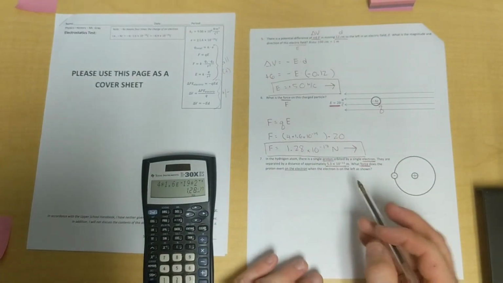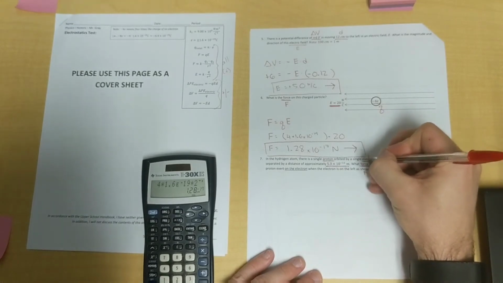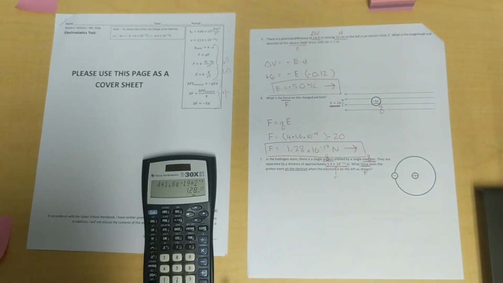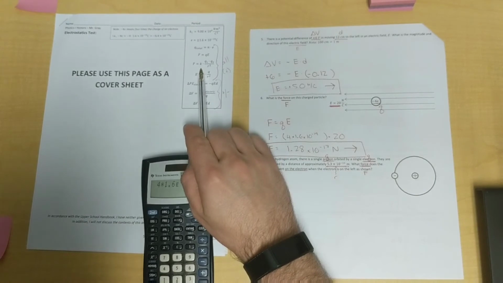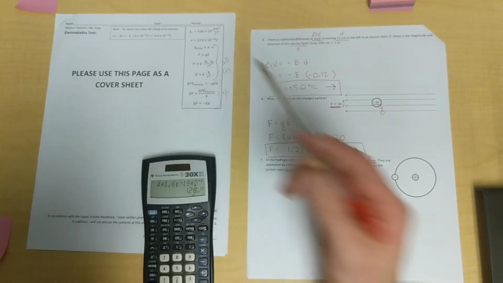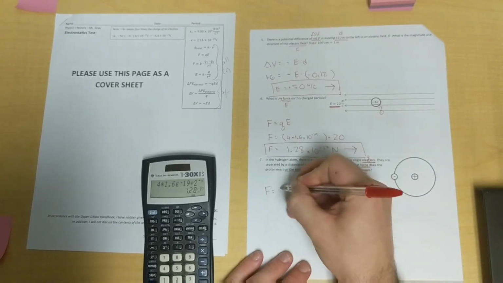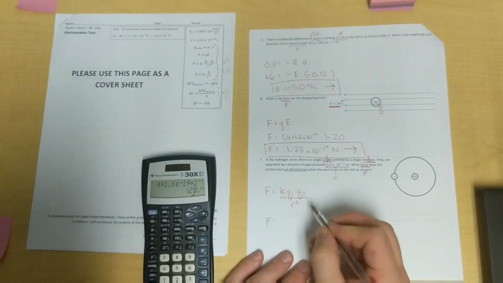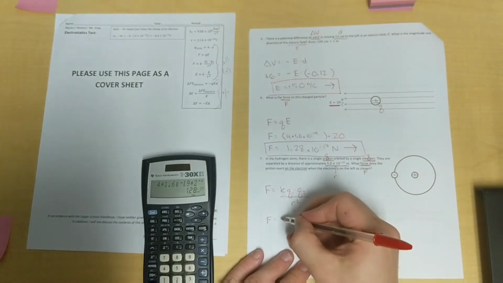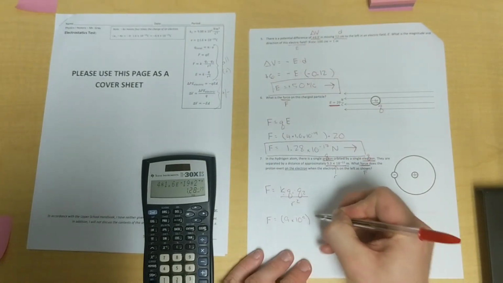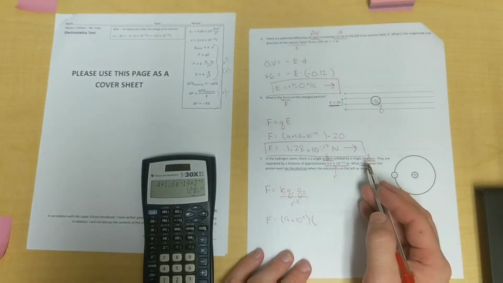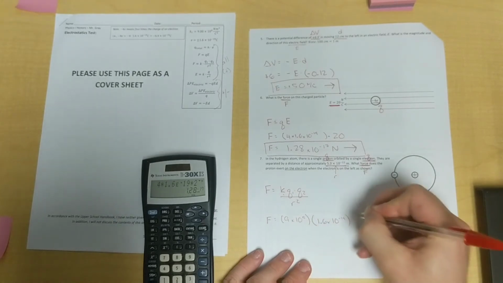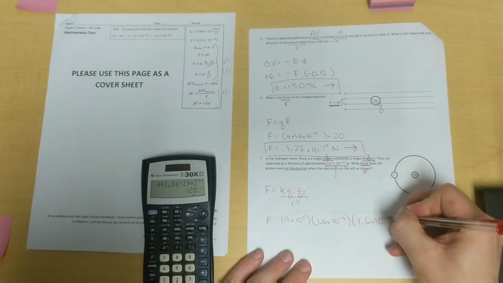So what equation relates force to Q, Q, and distance? Well, it's going to be this one right here. It's called Coulomb's law. So force equals K QQ over R squared. So we're solving for force. So F equals K Q1 Q2 over R squared. So we'll plug in the value of K from our formula sheet, 9 times 10 to the 9th. We'll plug in the value of Q1 and Q2, which is just a proton and an electron. So 1.6 times 10 to the negative 19th, 1.6 times 10 to the negative 19th.